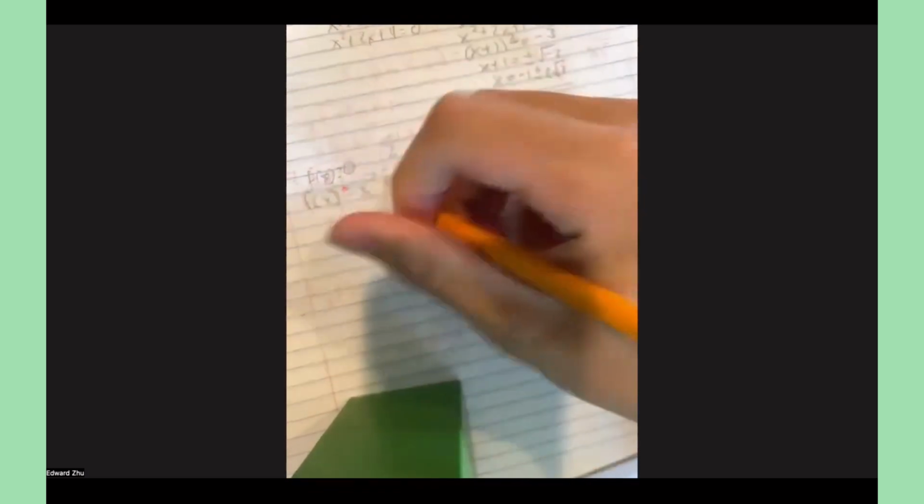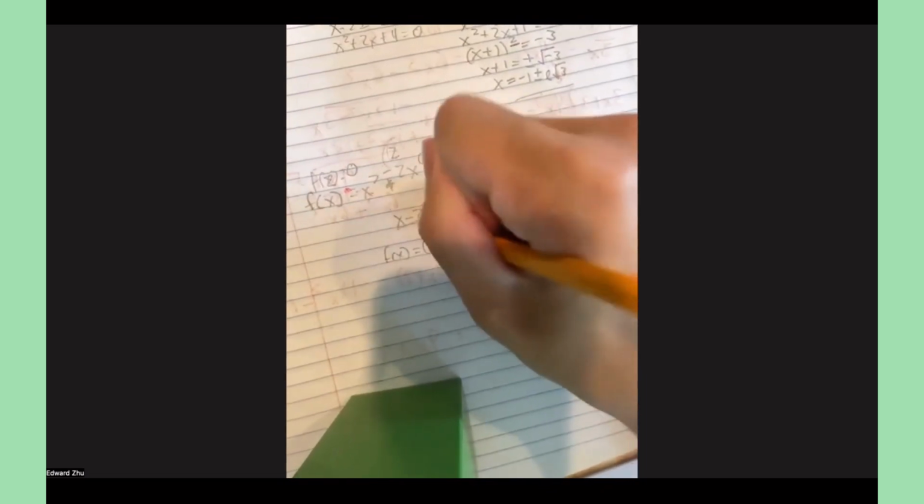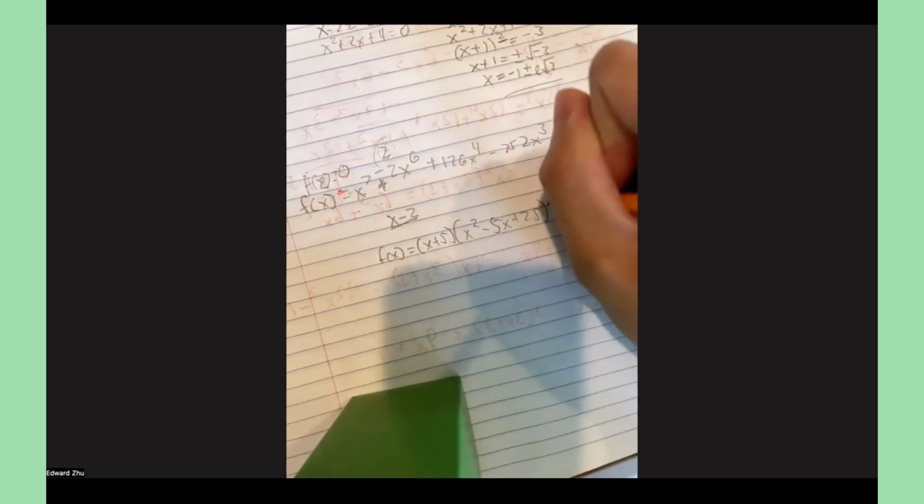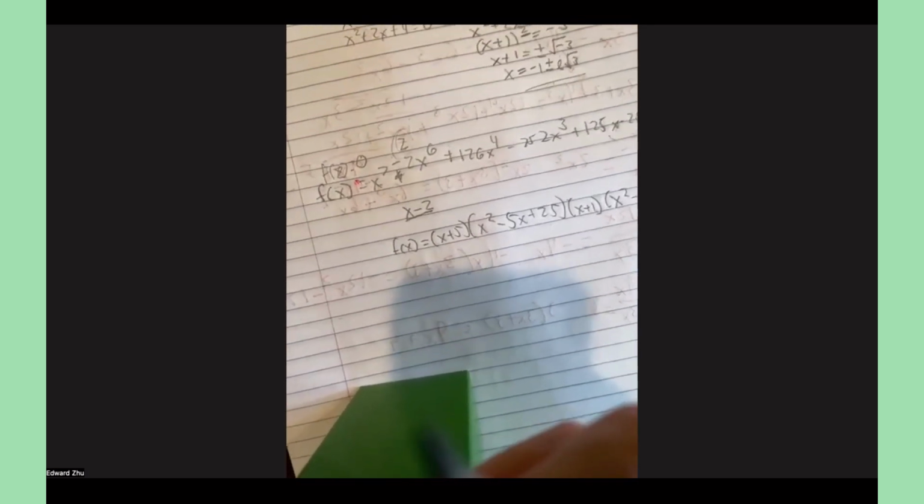I'm gonna skip a few steps here. f of x is equal to (x + 5)(x² - 5x + 25)(x + 1)(x² - x + 1)(x - 2). And that would be the final factored form. It looks very ugly, but once you break it down bit by bit, it is a lot more solvable. So what we would do from here is, of course, set each of these factors to 0.